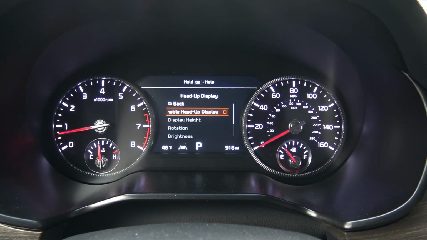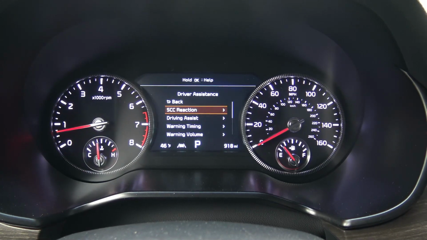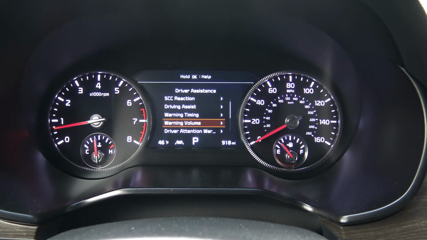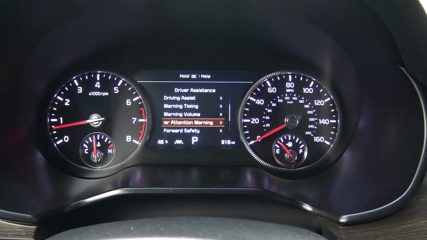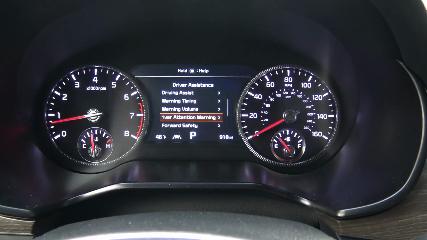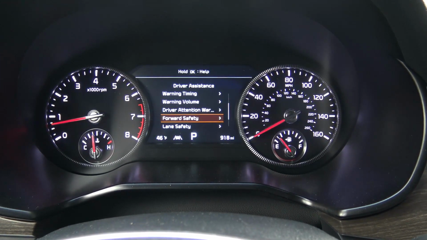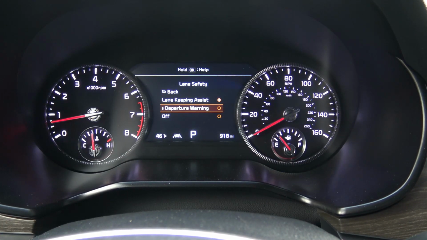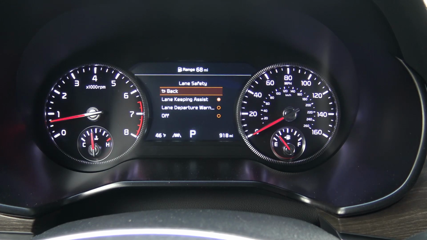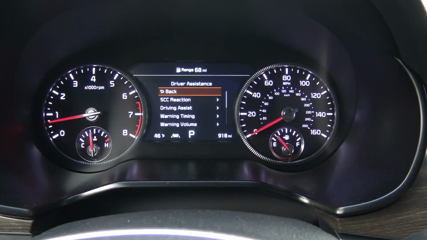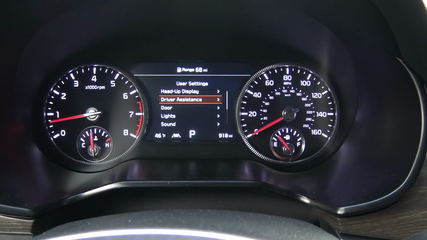And then I'm going to hit OK or press the toggle switch in. Then there's, oops, I'm going to go back. And then I'm going to say driver assistance. And so these are all going to be driver assistance things. Driver attention warning. And if I want to go inside of any of these selections, I just press OK there. I press the little toggle. Forward safety, lane safety. So these are all really, really nice. Lane departure warning, lane keep assist. Wonderful, wonderful safety features. All right there. So that's under driver assistance.